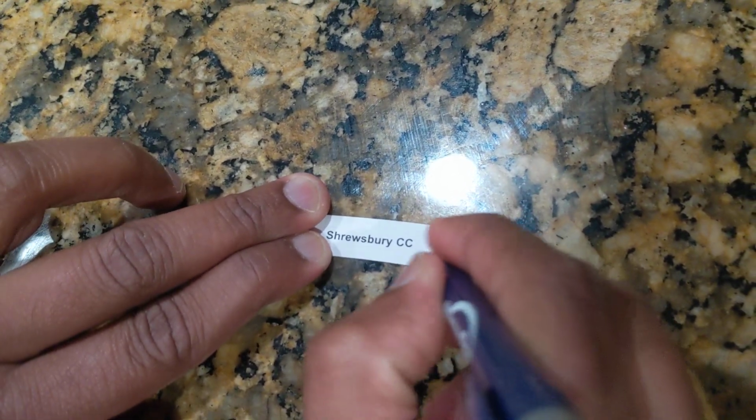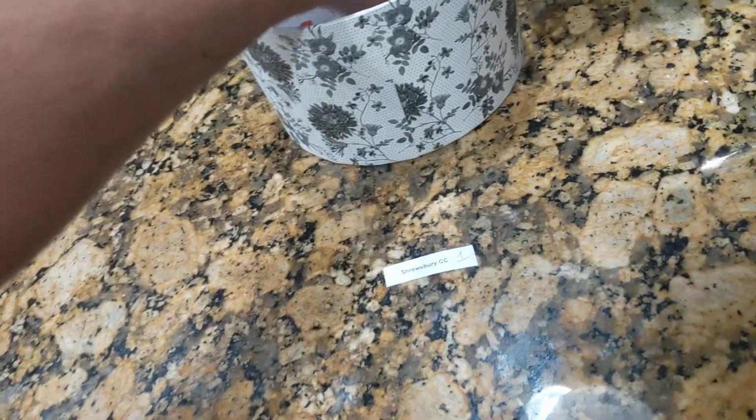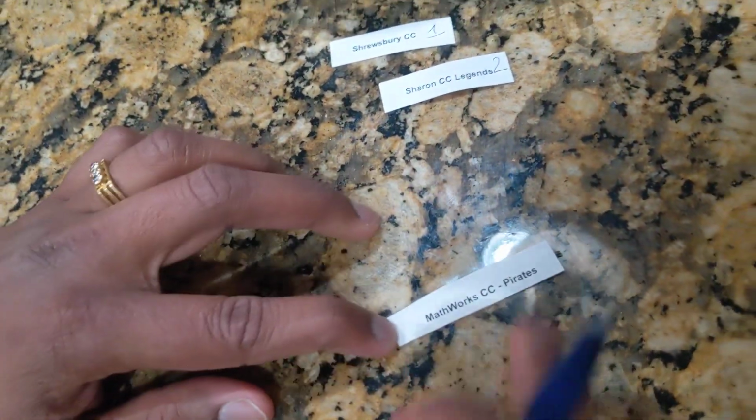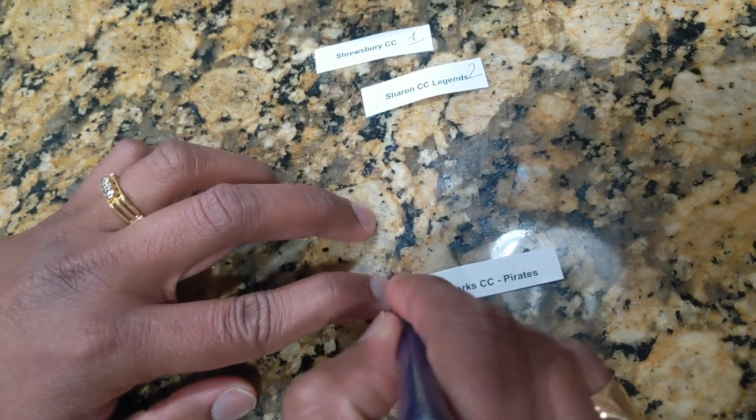We get Shrewsbury CC, which gets 1. Then we get Sharon CC Legends, you get the number 2. Then we get MCC Pirates, you get the number 3.